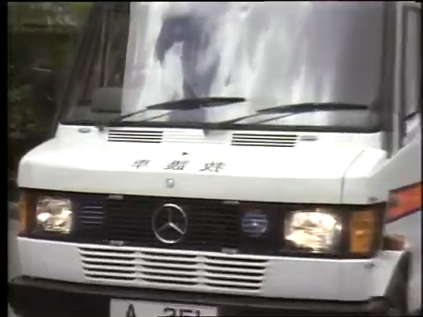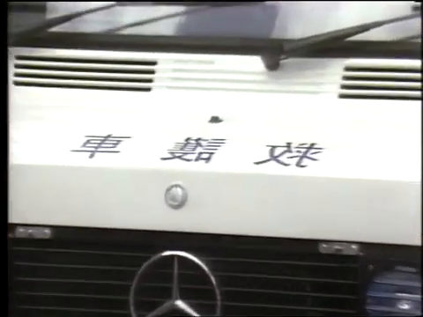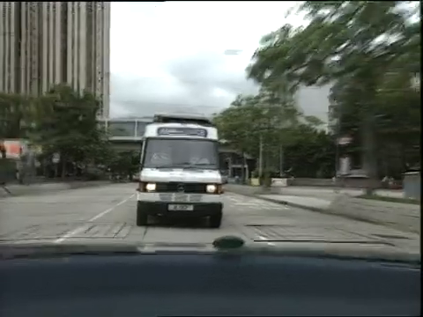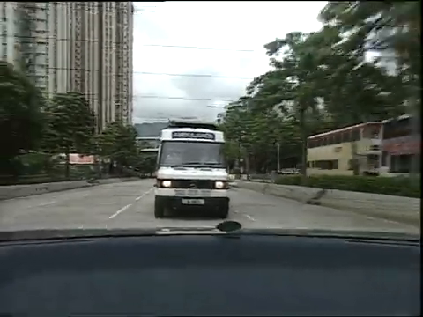Have you noticed that the letters on an ambulance are written the wrong way round? In other words, they are laterally inverted so that the driver in front of the ambulance can read the word in its normal form when looking in his rearview mirror.